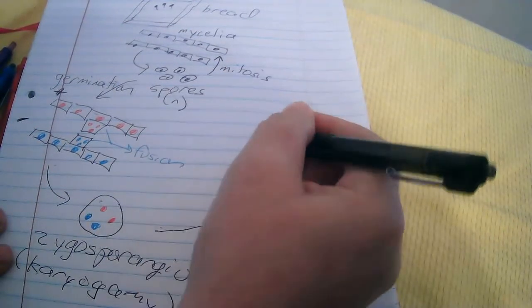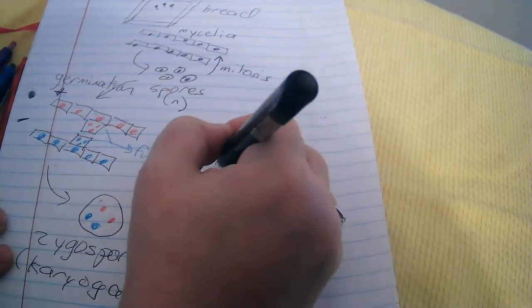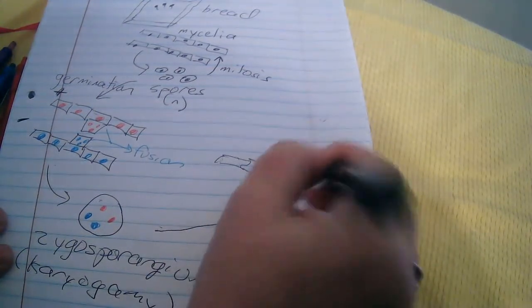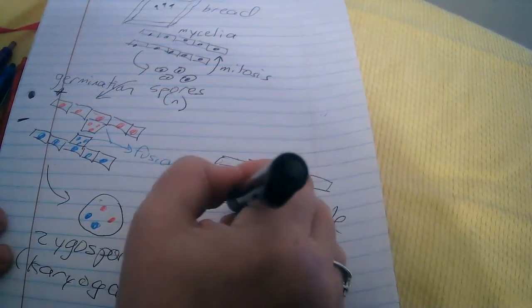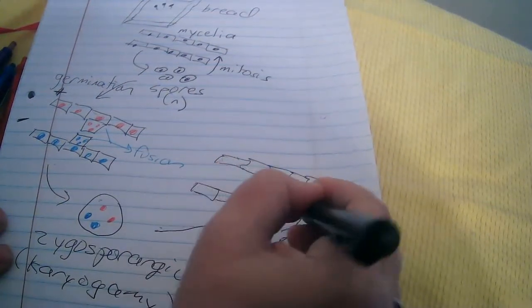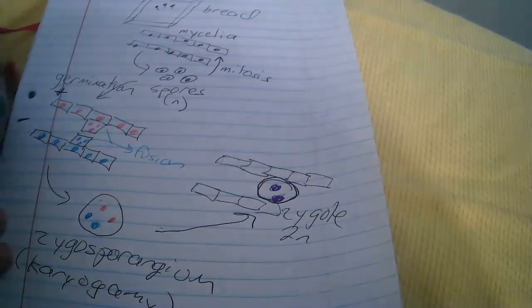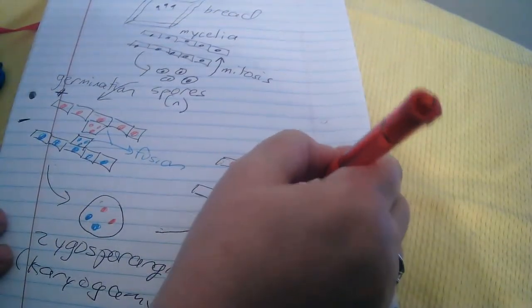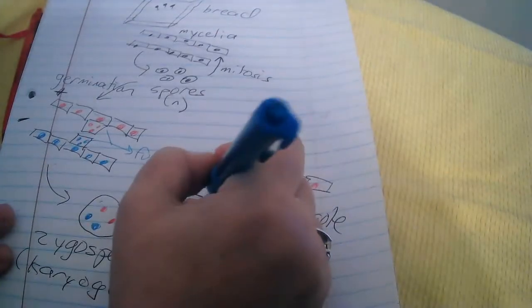And it is going to grow the positive and negative mating types. This is going to be our positive, and this is going to be our negative.